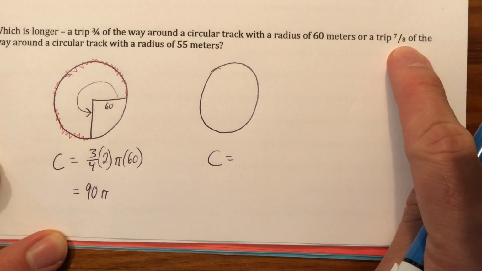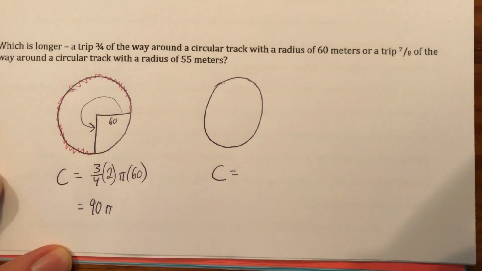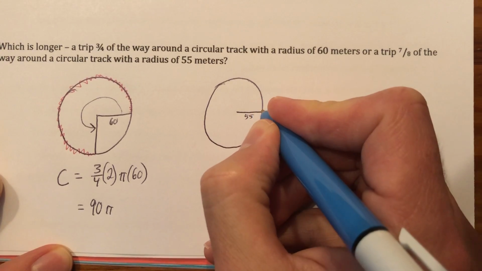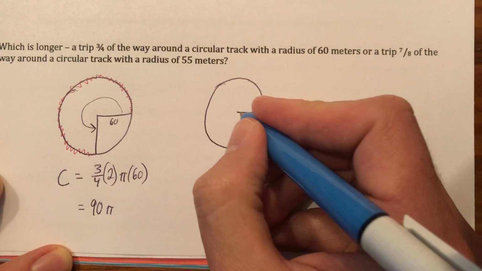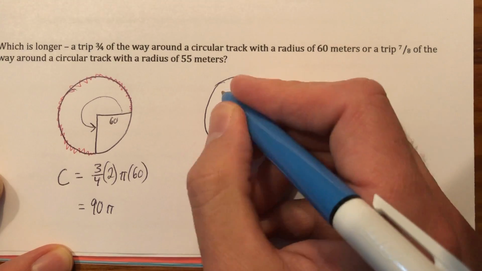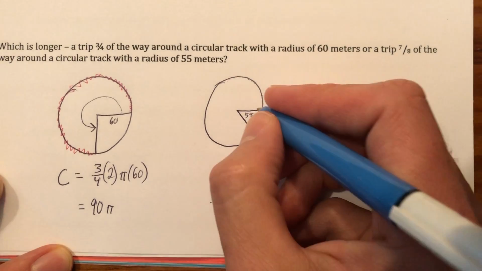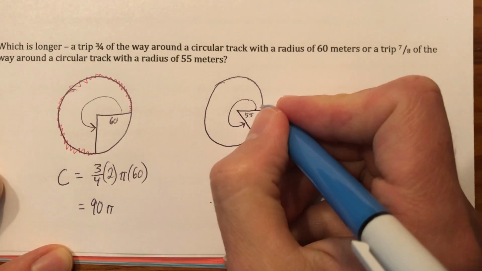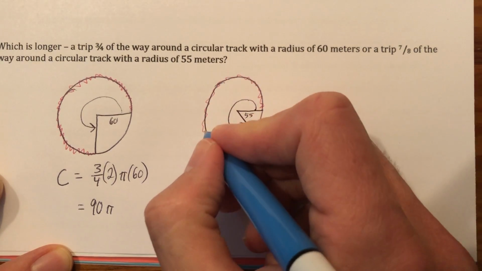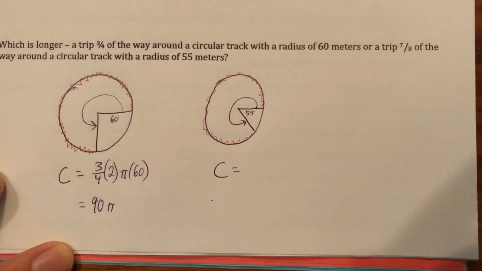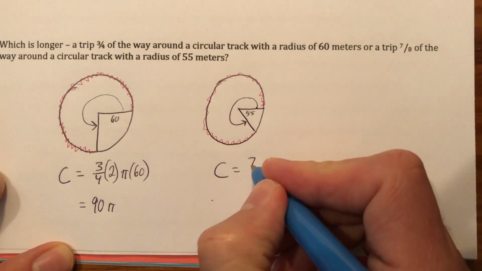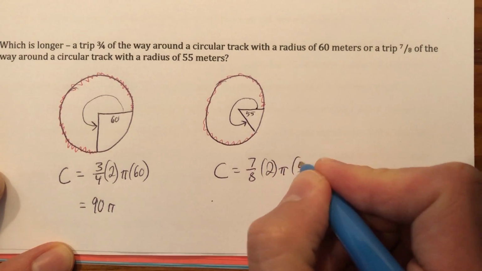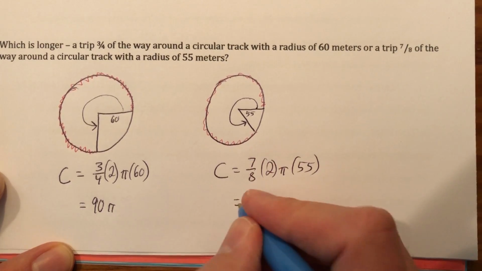I want to go 7/8 of the way around a circular track. So in this case, I have a radius of 55 meters. So 55, but I don't go 3/4, I go 7/8. So like if I was to split this up into 8 pieces, this is what it would look like. And I went all the way around here, that way. So if you want to draw what's really going on, I'm walking all this way, right there. And that would be 7/8 of the way around a circle, times 2, times pi, times my radius. And we'll just multiply all that together.